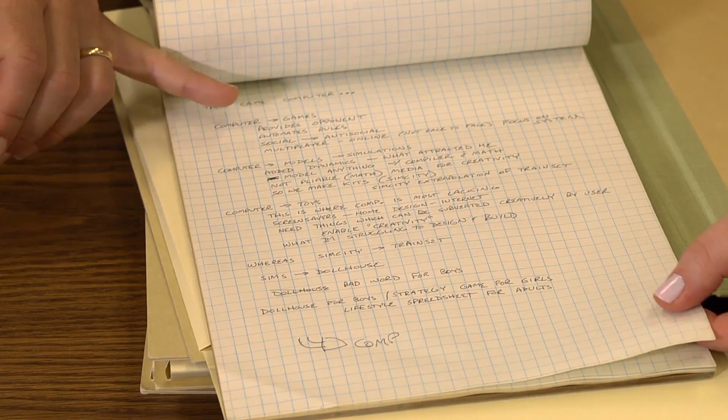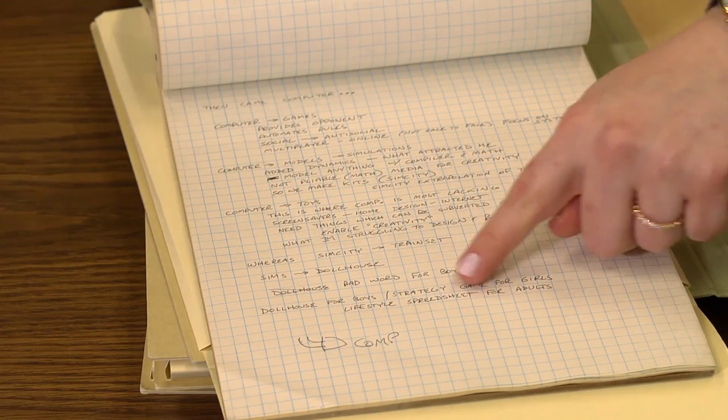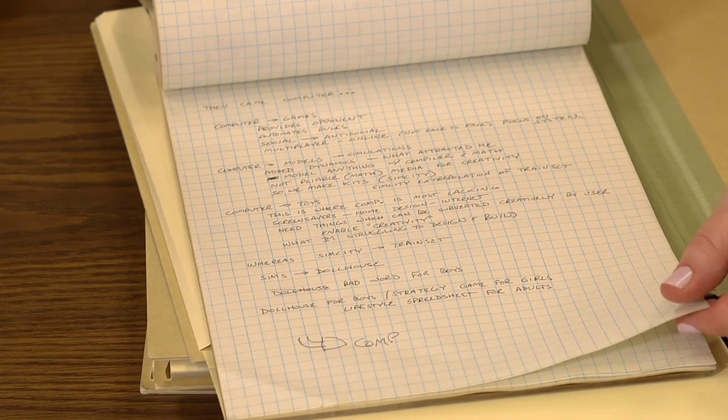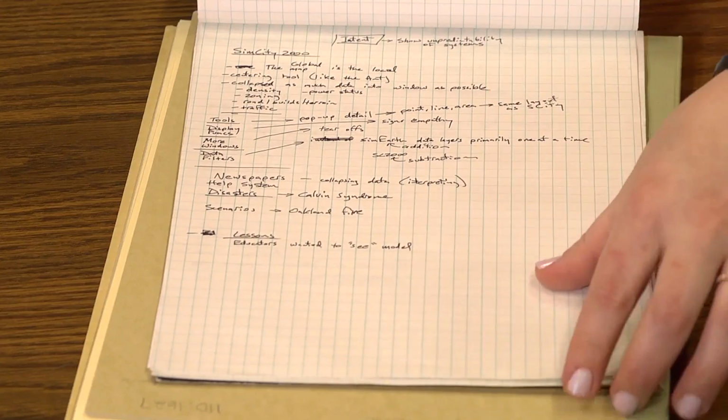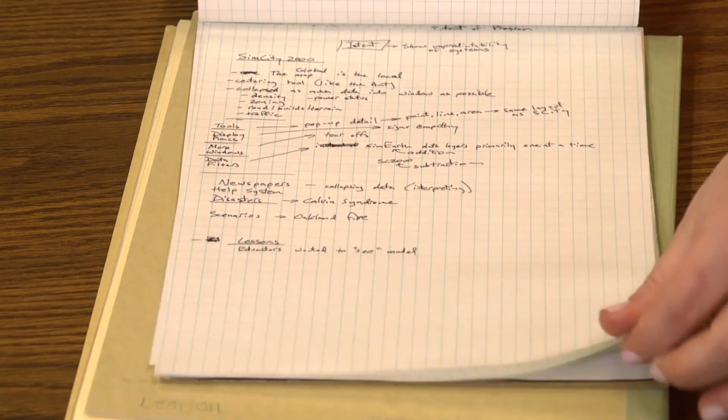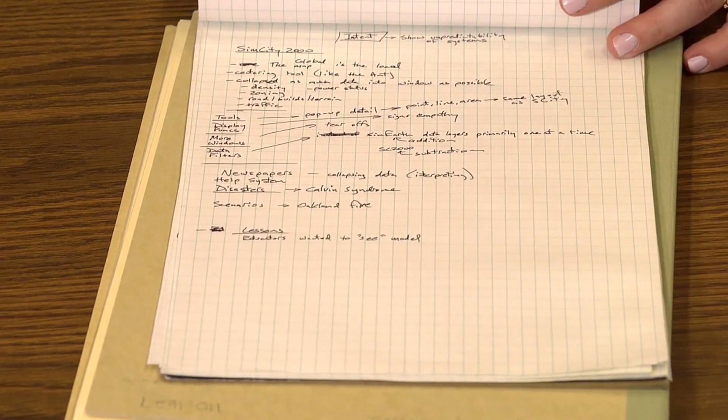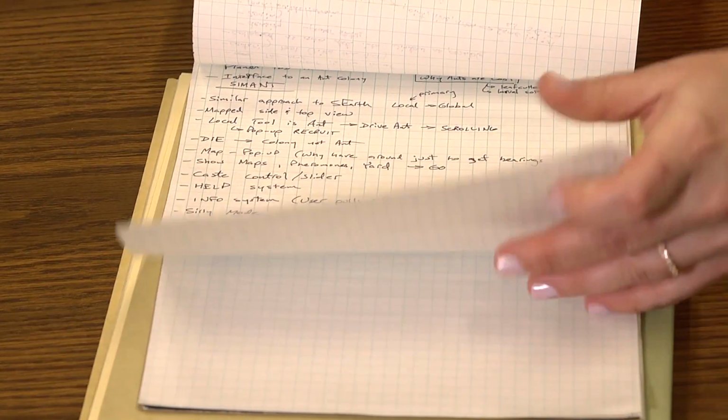Here again, computer as games, computer as models, computer as toys. Dollhouse for boys. Or strategy game for girls. It's interesting. Whereas SimCity, and then starting with SimCity 2000. Oh, really? Yeah, he was developing them both at the same time. Okay. And also Simcopter. So this is like early Sims work all the way through SimCity 2000 and Simcopter.